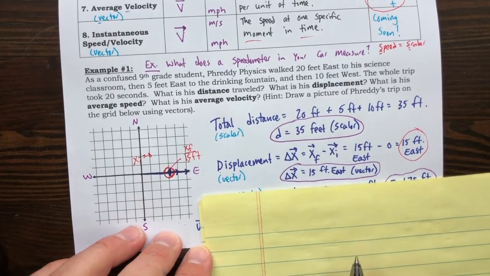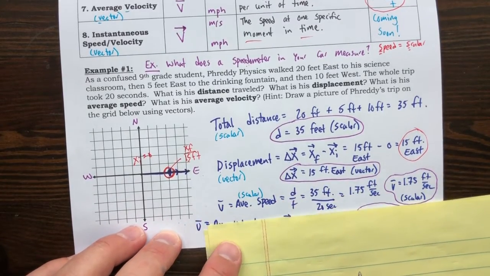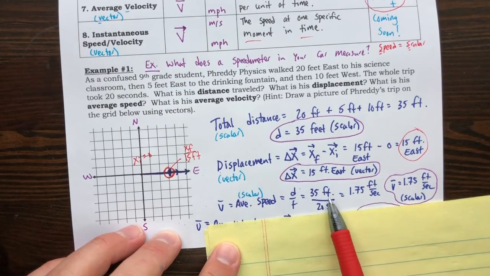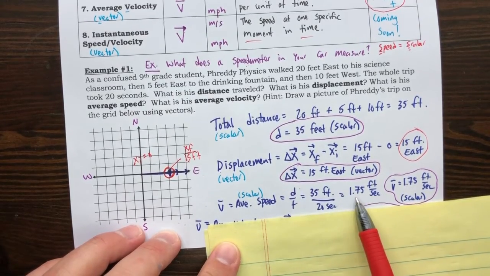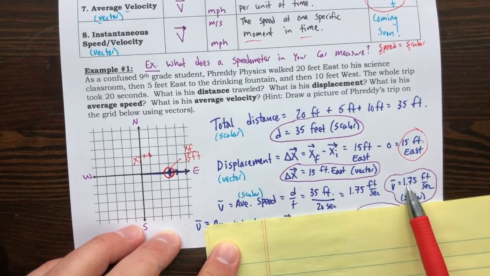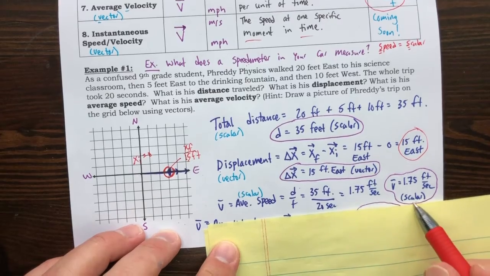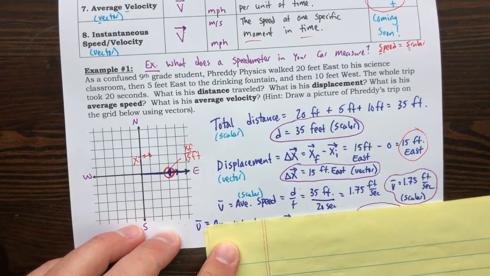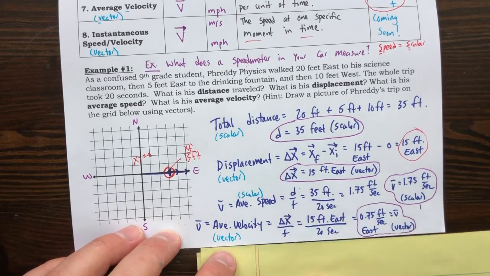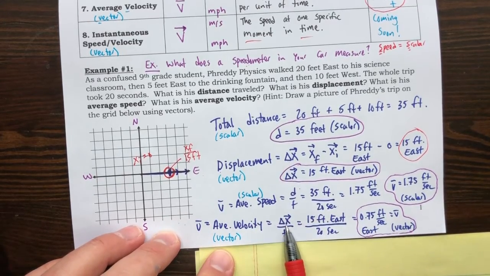All right, and then we look at average speed. So we say, well, average speed is the distance that Freddie traveled divided by time. So 35 feet over 20, so it's 1.75 feet per second. So average speed for Freddie is 1.75 feet per second. It's a scalar, so I don't have to put any direction on there. And then average velocity is different because average velocity is going to be your displacement divided by time.